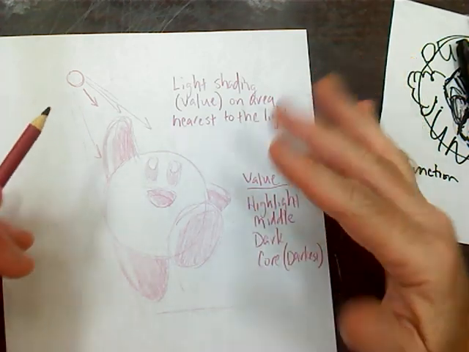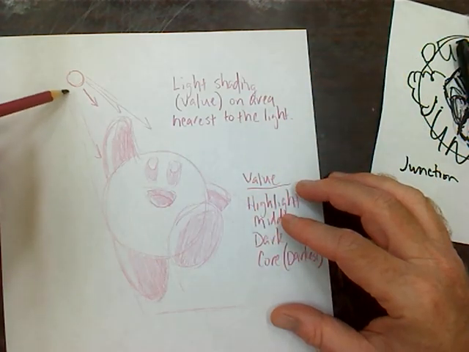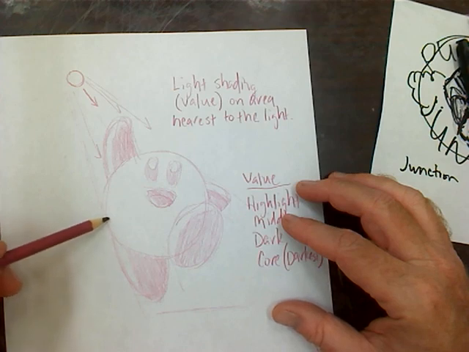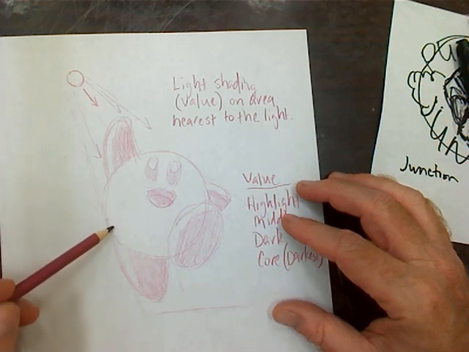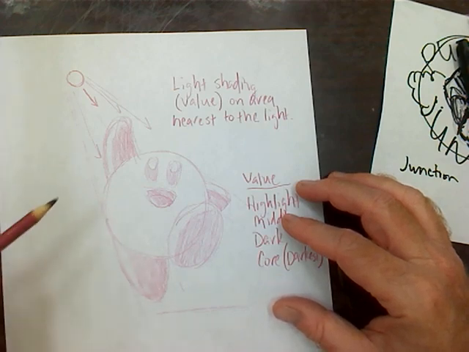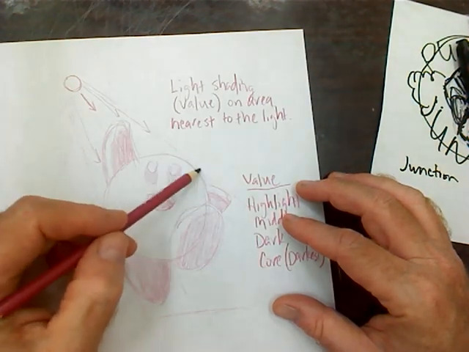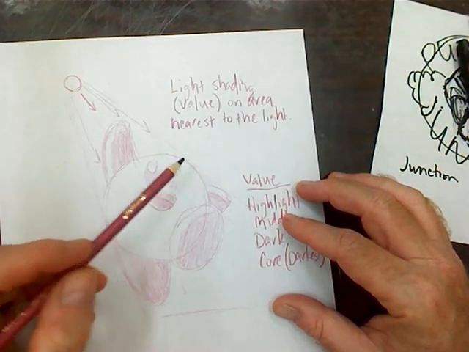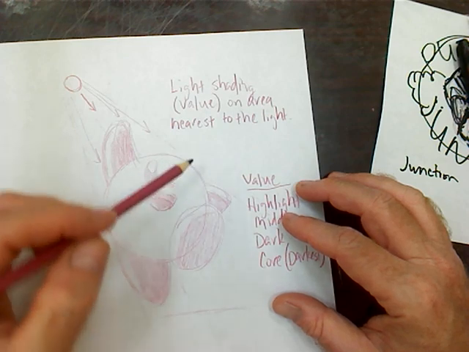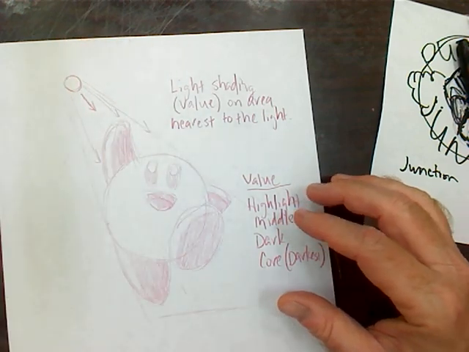Now, the body, okay? Same thing, I'm going to draw that line, right? So the light basically goes to there, and then it starts to turn the corner, so that's a shaded area, right? I'm going to draw a line there. The light stops there, turns the corner, so that's the zone it's going to shade in.